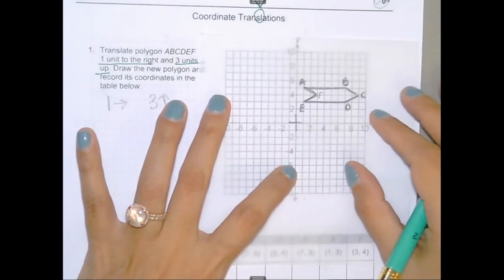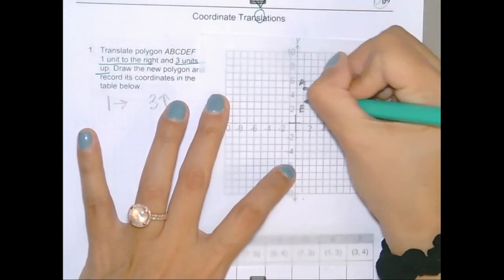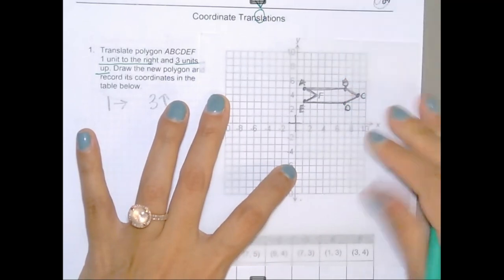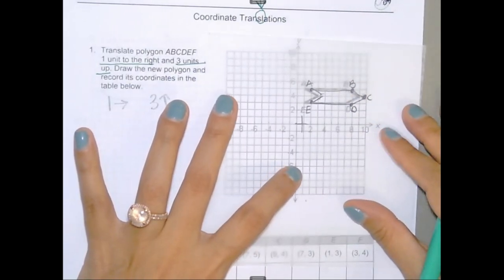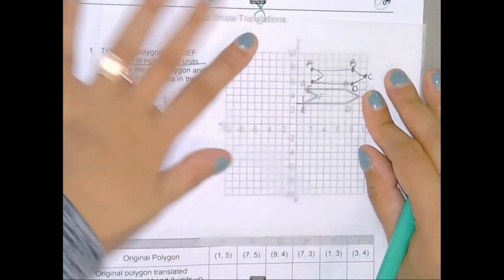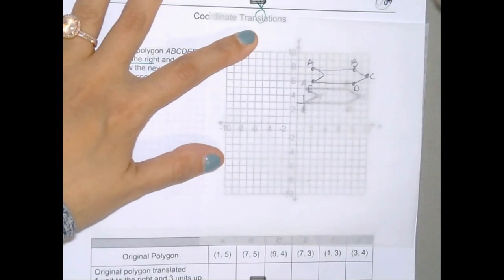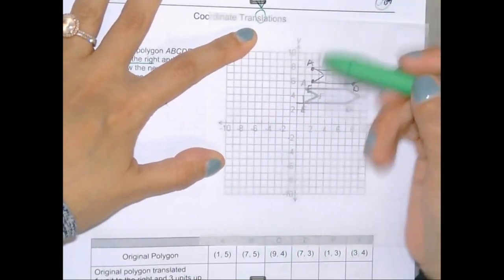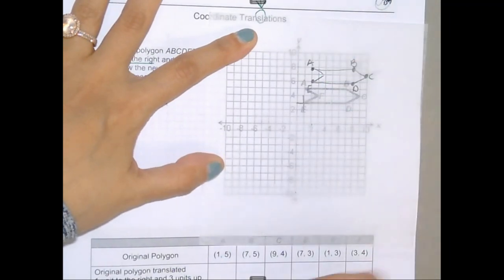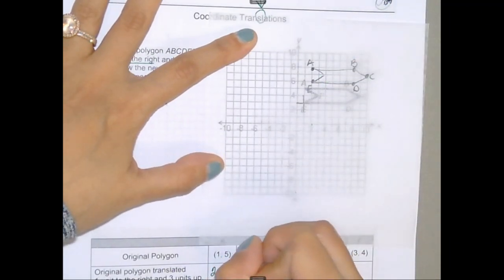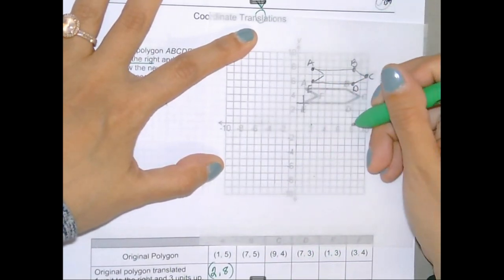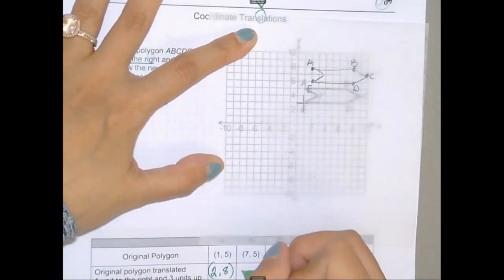So again, if I'm lined up with my patty paper, I move 1 unit to the right and 3 units up. 1, 2, 3. Now this allows me to write down my new coordinates. So A prime is at 2, 8. B prime is at 8, 8.